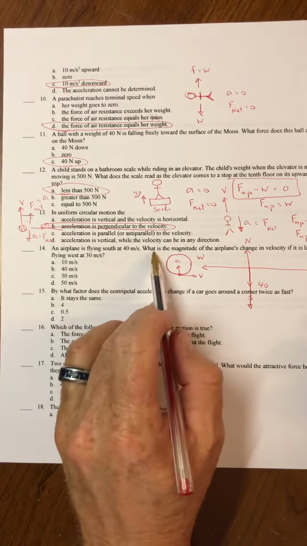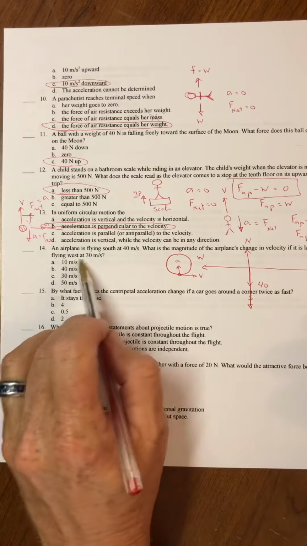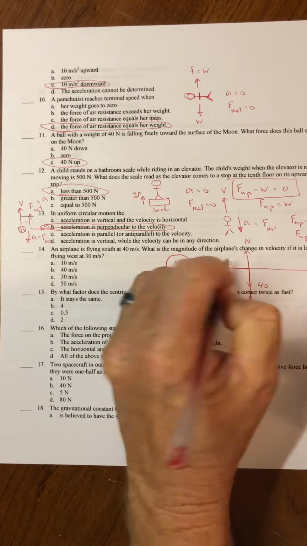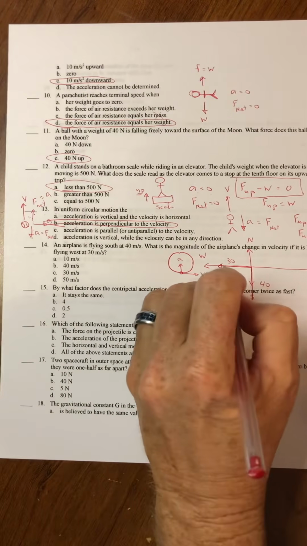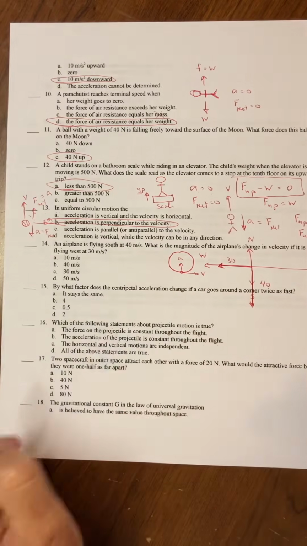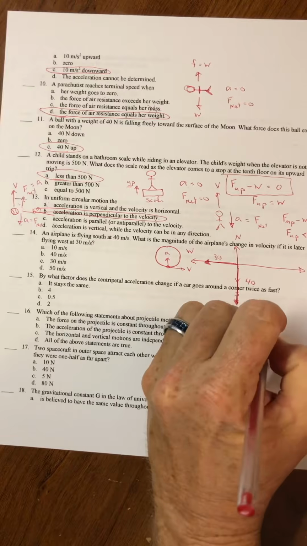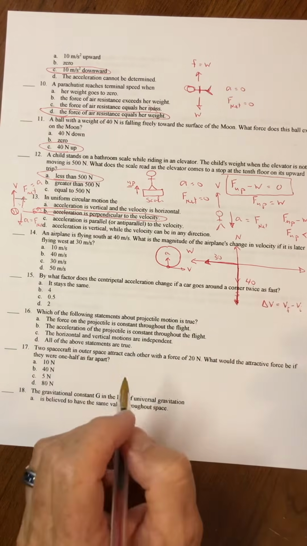And then what is the magnitude of the plane's change in velocity if later it is going west at 30? Now, this one's a little harder than I first gave it credit. I thought it was a one-dimensional one, but it actually is two dimensions. Let me write here that change in velocity is final minus initial.